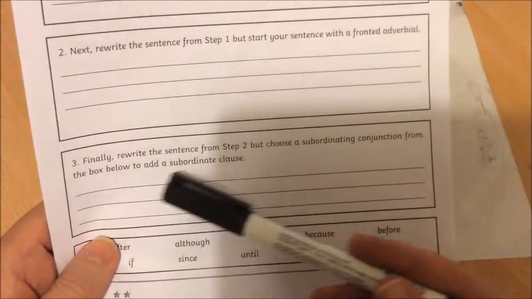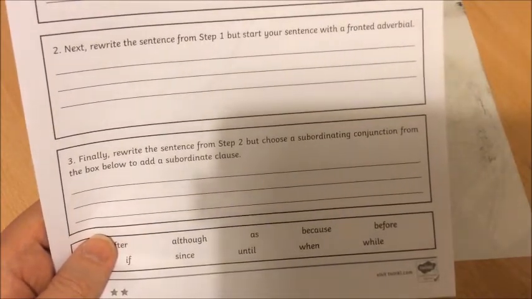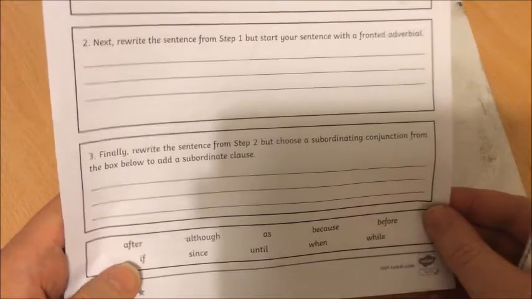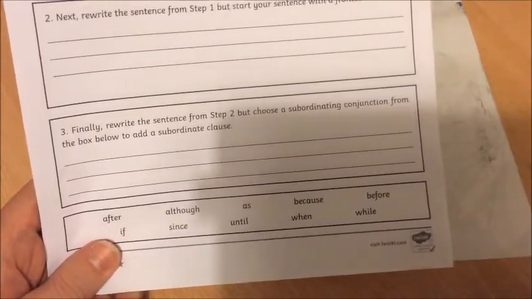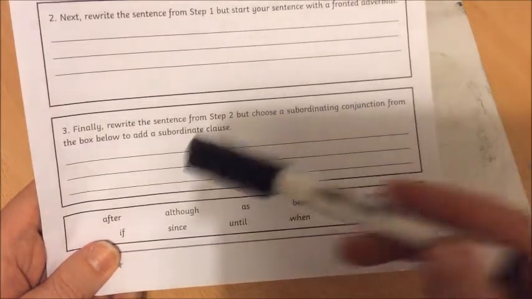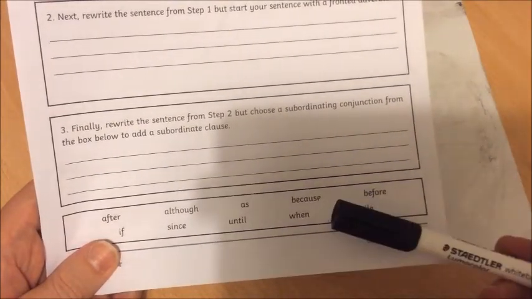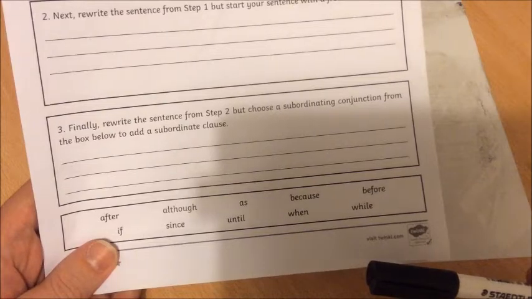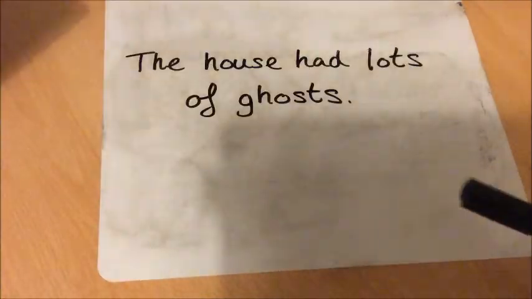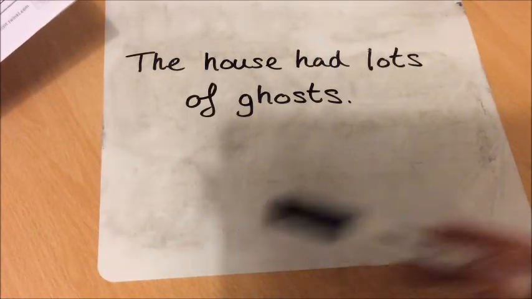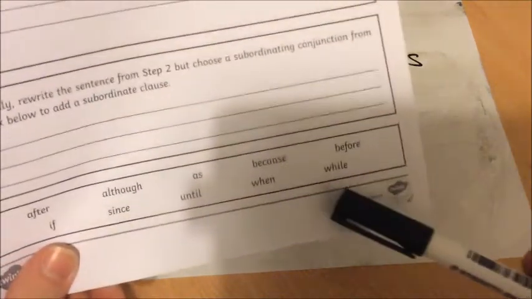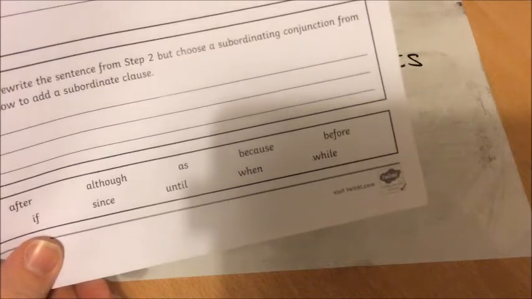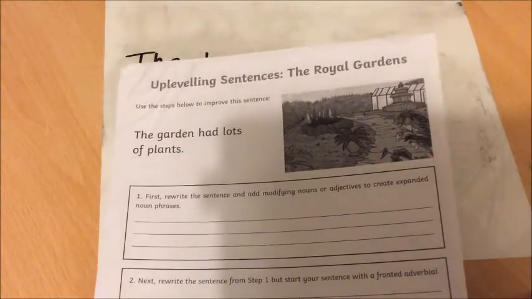Then, finally, rewrite the sentence from step 2, but choose a subordinating conjunction from the box below to add a subordinating clause. So, use these subordinating conjunctions. We want to keep that fronted adverbial at the start, so you will need to add these on at the end. Don't start it with a subordinating clause this time. So you could have twice a year, the abandoned house had lots of ghosts flying around outside because they like to come out and scare people. Have a go. There's 3 worksheets that you can do.